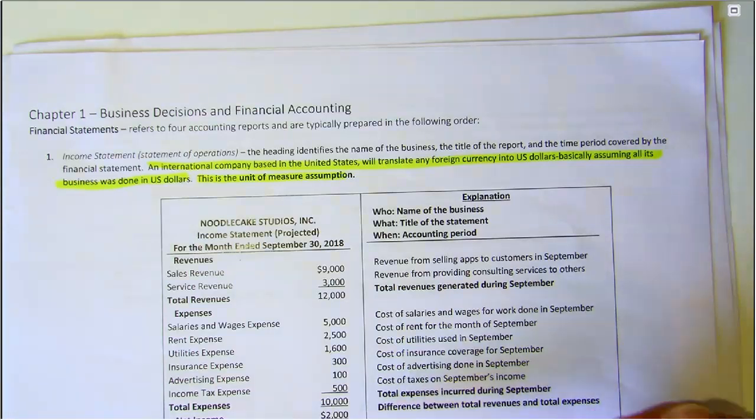If the expenses had been greater, we would have had a net loss. Notice the format of the report. This is an example of a single-step income statement. We list the revenues and expenses separately.